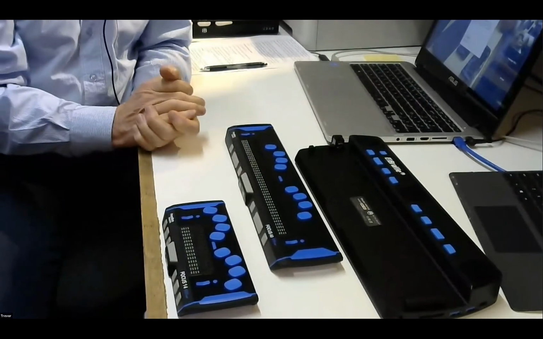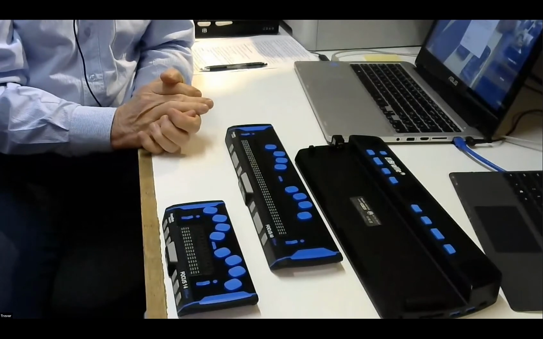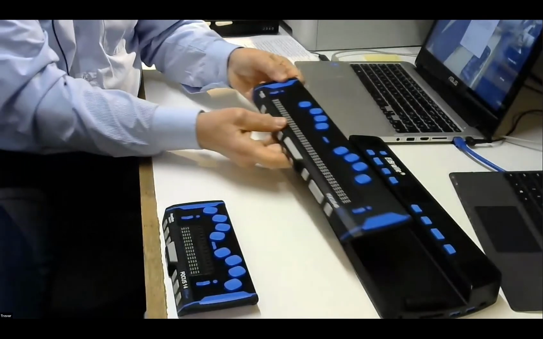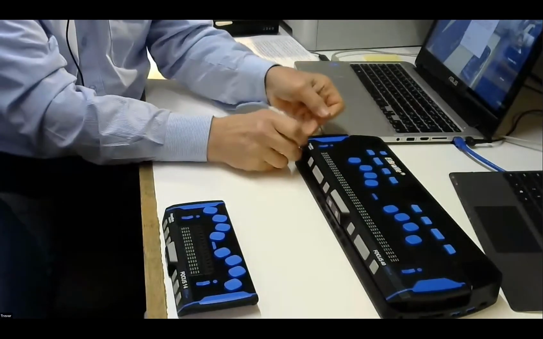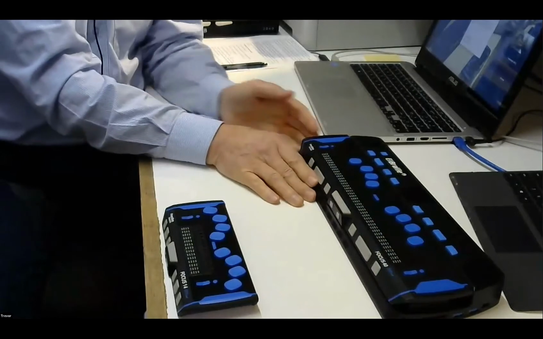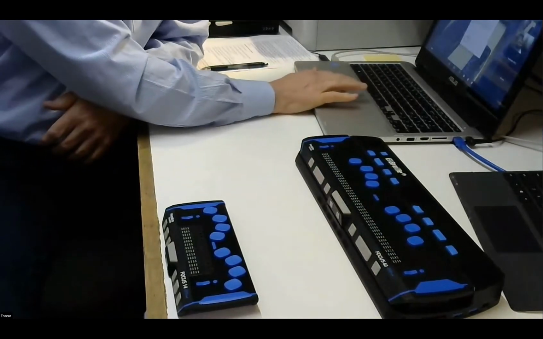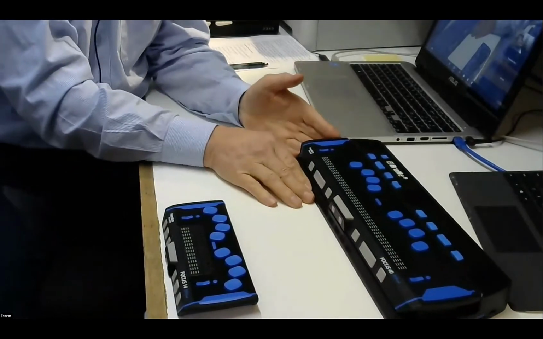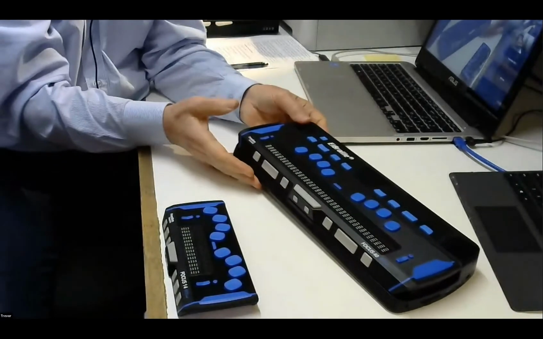I would think it would be a standard PC. This has been designed so that we can put this 40 cell Braille display and connect it into the device, and that simply allows it to become a Braille laptop.